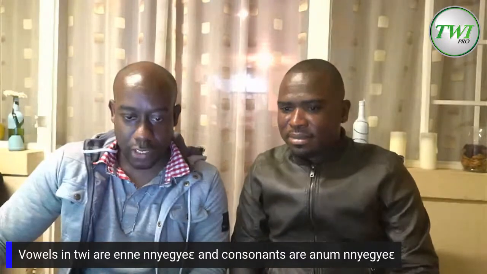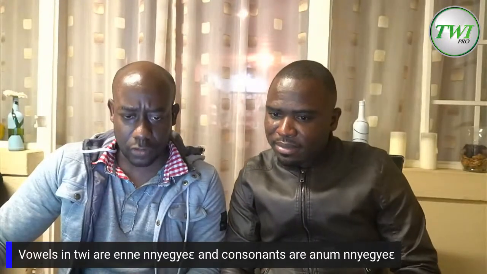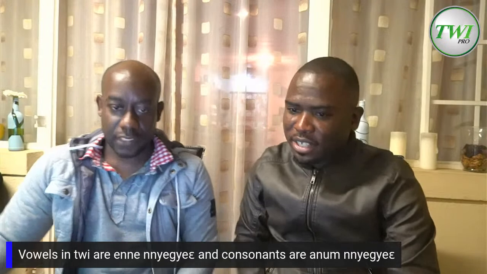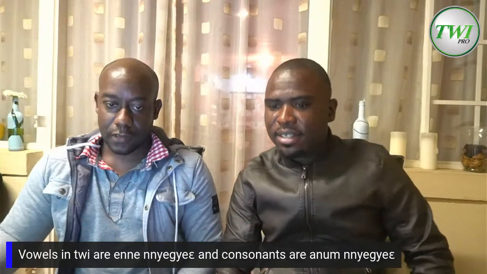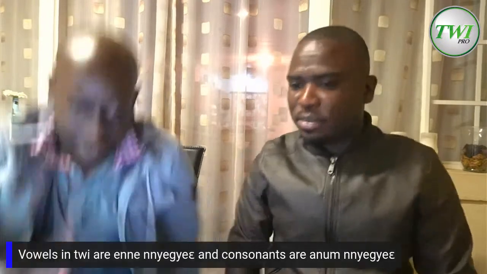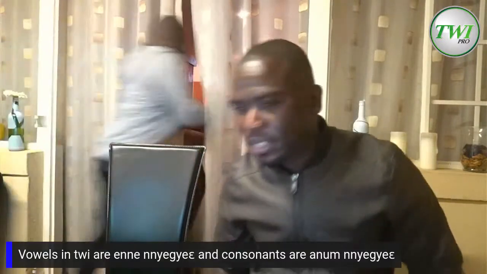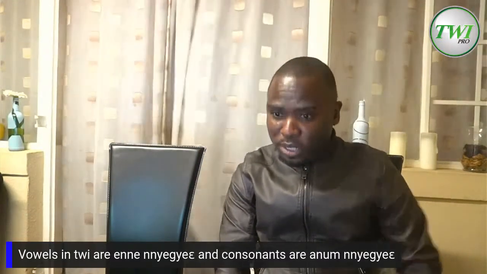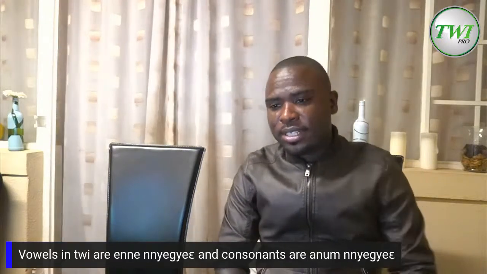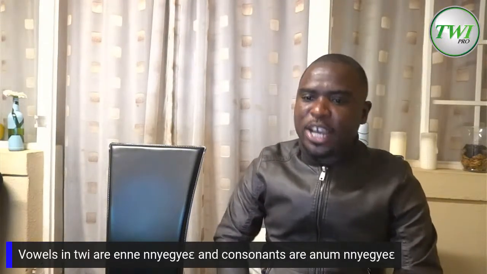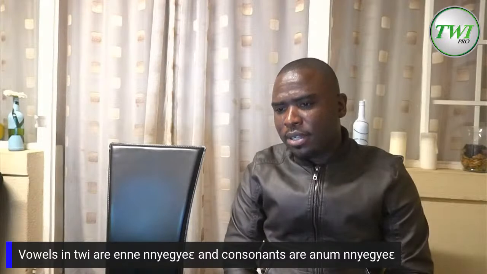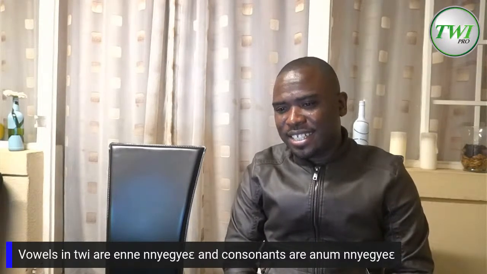Patrick wanted to know what vowels in Twi were, which is enum njg, and consonants. We spoke about vowels and consonants, and we said that vowels are enum njg, and we said consonants are ene njg.